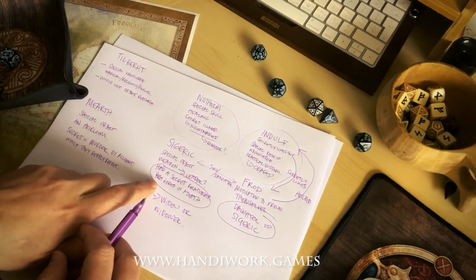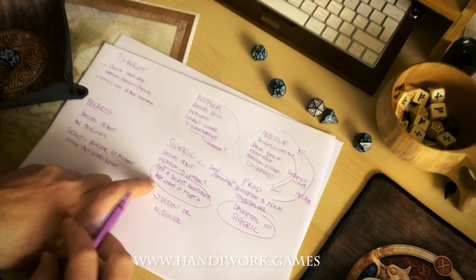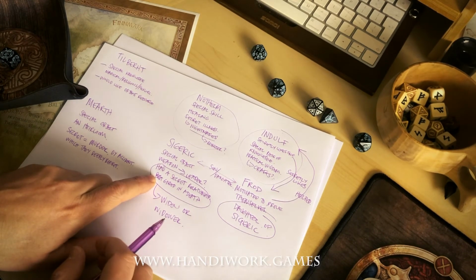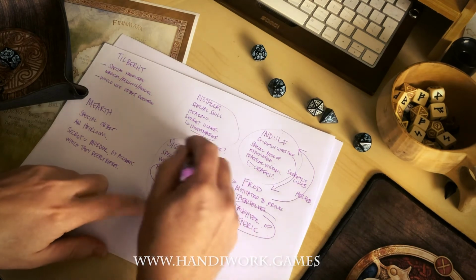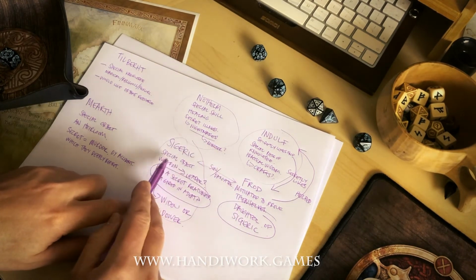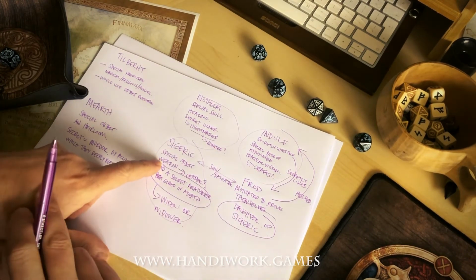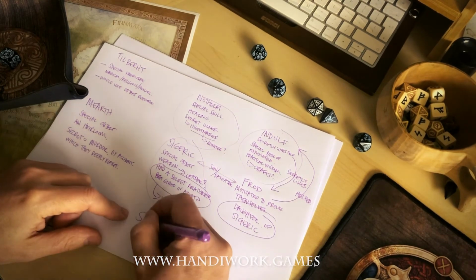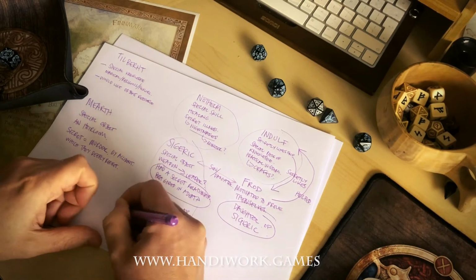We've got a widower or widow who leads the community and has a special object, which is a weapon. So that's a spear or a sword, really, isn't it? I want to say spear because spears are cool. Special spear.